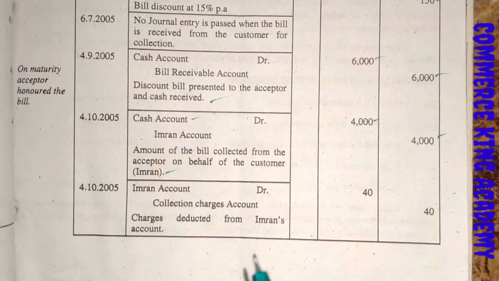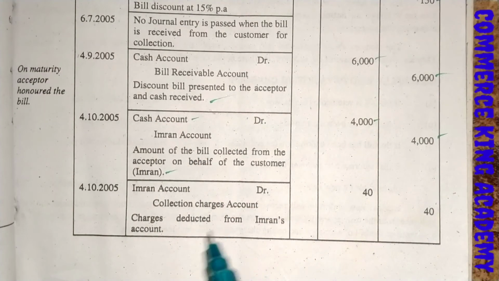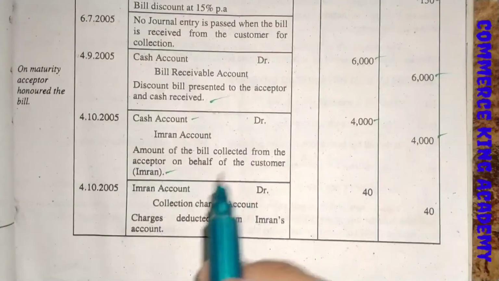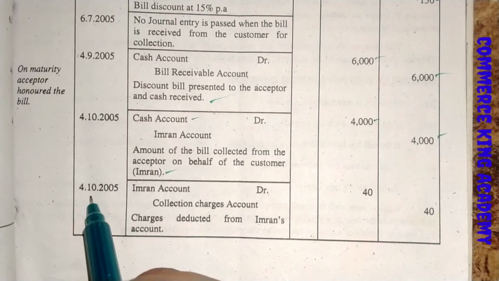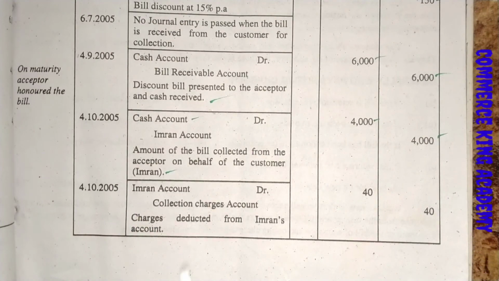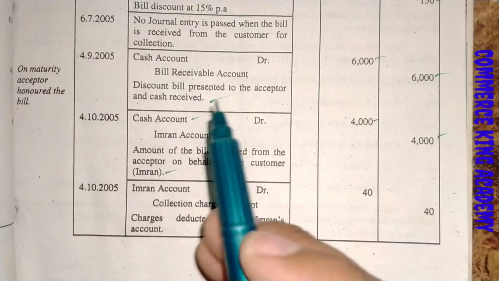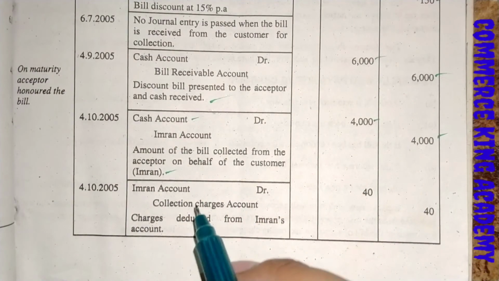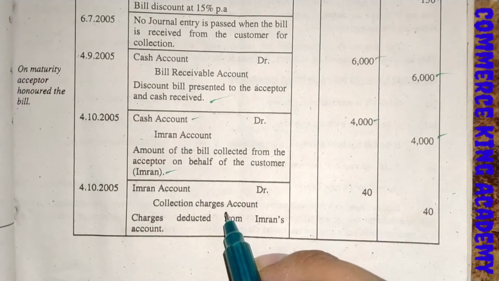All right, what happened next? The last entry of this illustration is on 4th October 2005. On the same date, the bank charges a small fee for collection of the bill of exchange on behalf of its client, Mr. Imran.